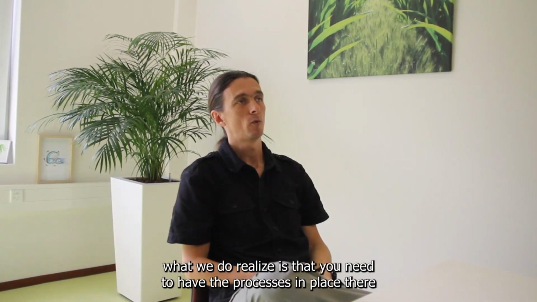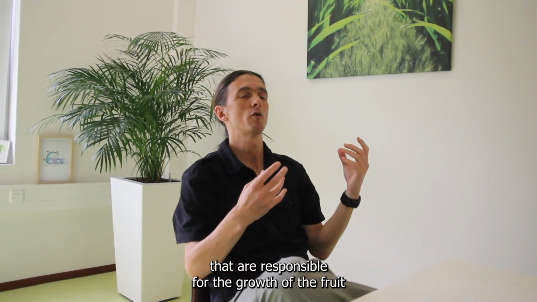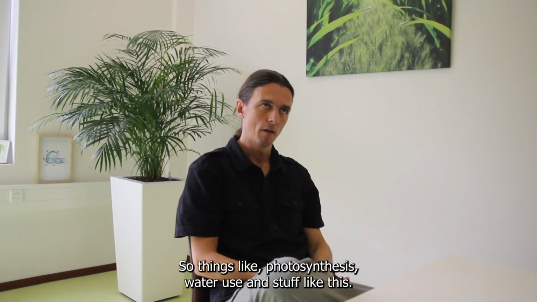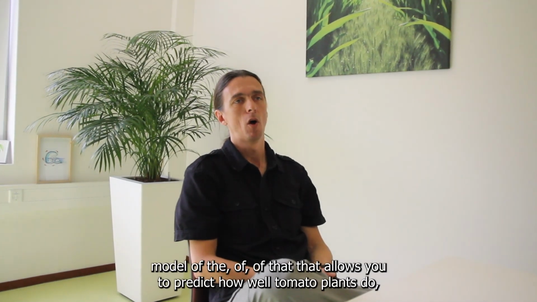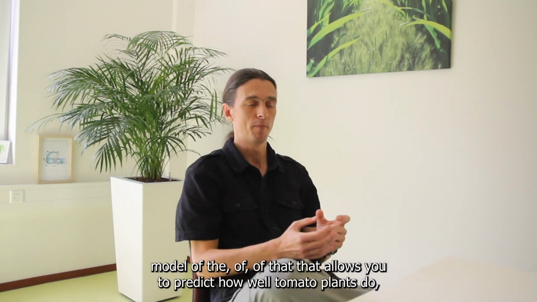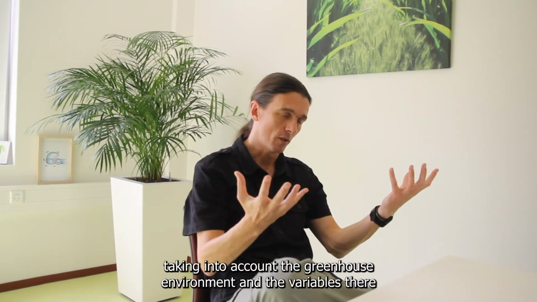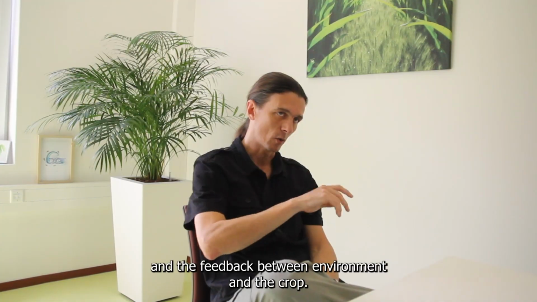But a coarse description of how tomato plants grow and produce is probably also not good enough. What we do realize is that you need to have the processes in place that are responsible for the growth of the fruit and of course the plants in general. So things like photosynthesis, water use and stuff like this. So a mechanistic model that allows you to predict how well tomato plants do, taking into account the greenhouse environment and the variables there, and the feedback between environment and the crop.